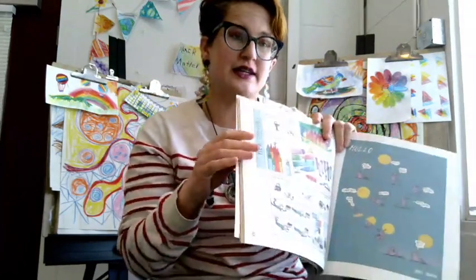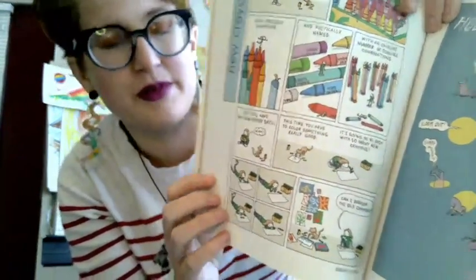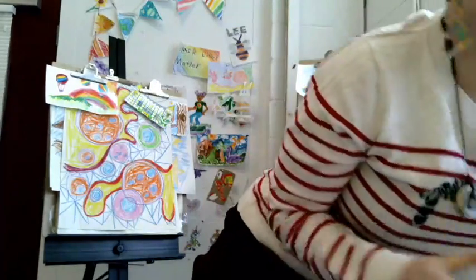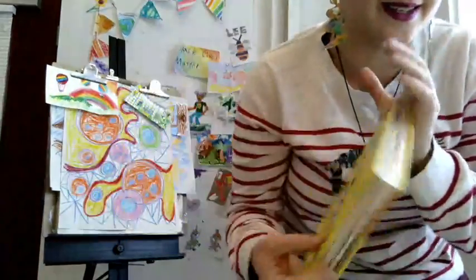And you'll notice comics are a little different. Here's an example of a comic. Comics are a little different than a typical illustrated book, like, say, Beautiful Oops, right? A comic has two things that are kind of unique about them that I want to focus on today.